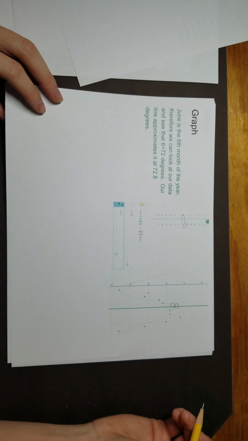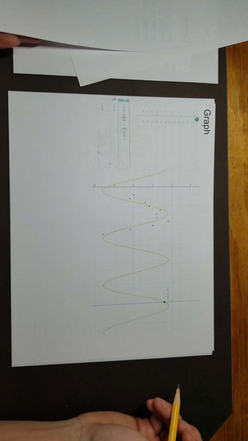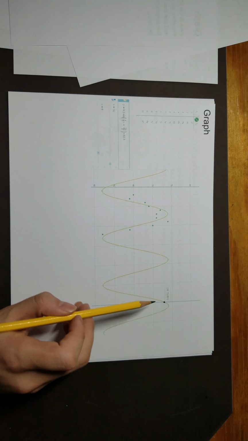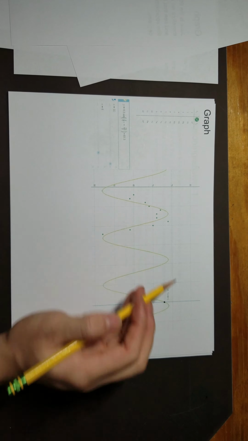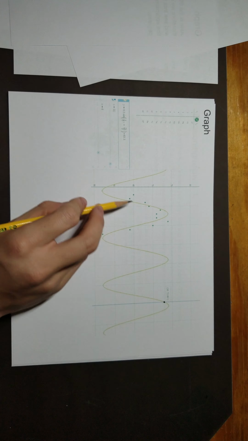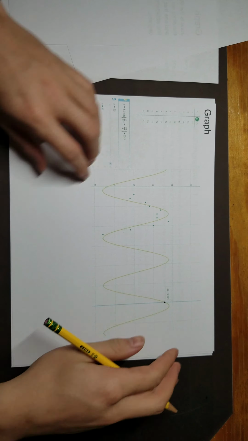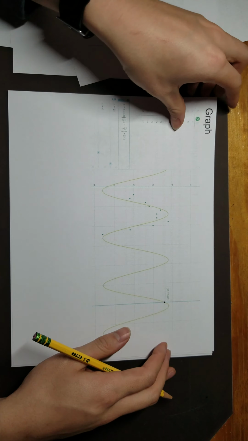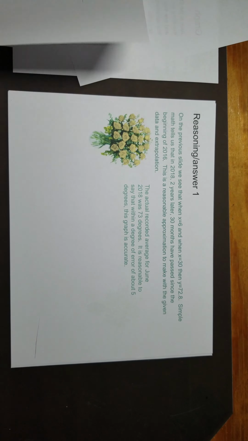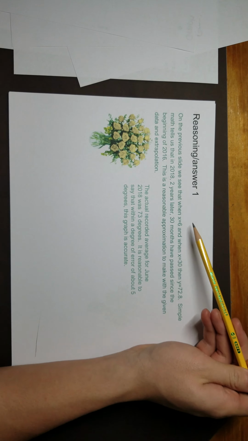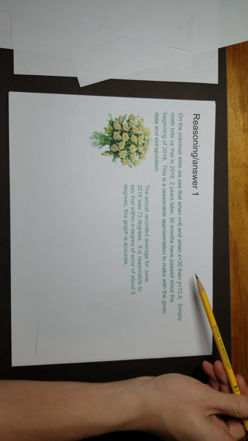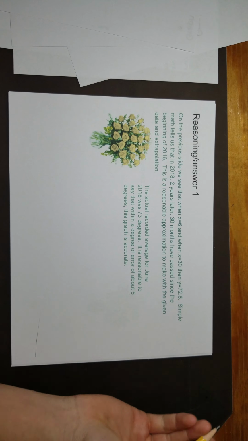So then we move from 6, which was around here, to 30. Both of these are June, so I will now explain. On the previous slide, we see that when x equals 6 and when x equals 30, then y equals 72.8.